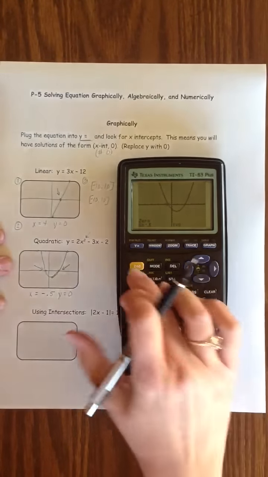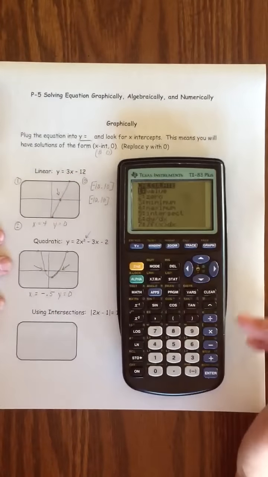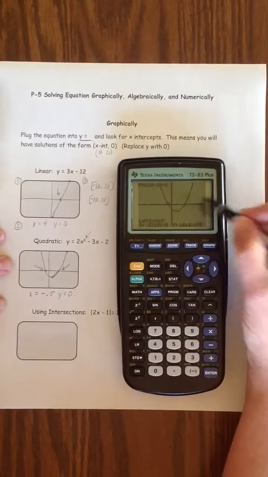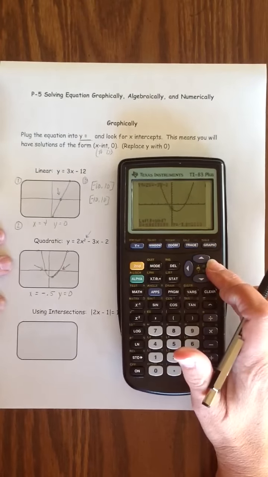Okay, let's do the next one. Second calculate or second trace, go down to 0. This time our 0 is way over here. We'll use the arrow key to get over there.